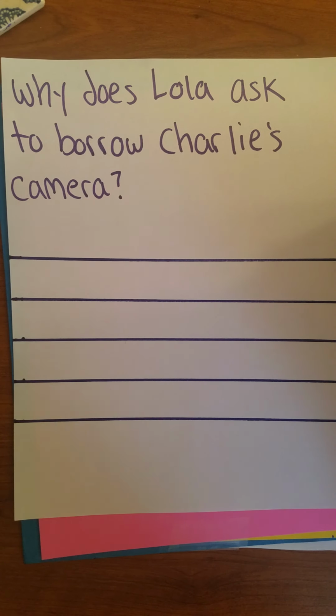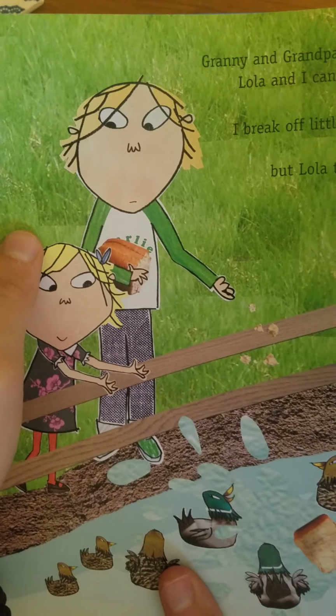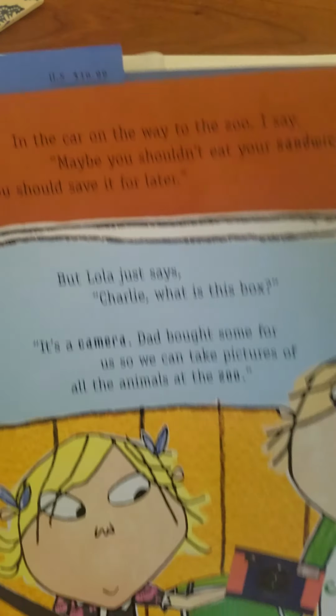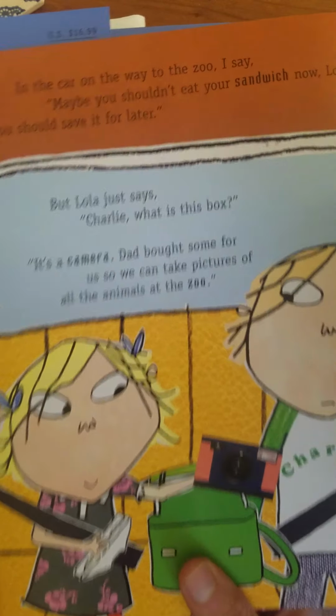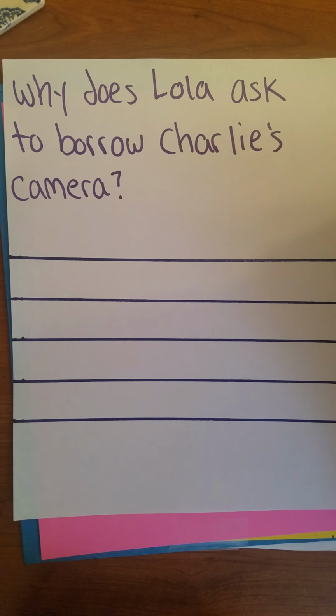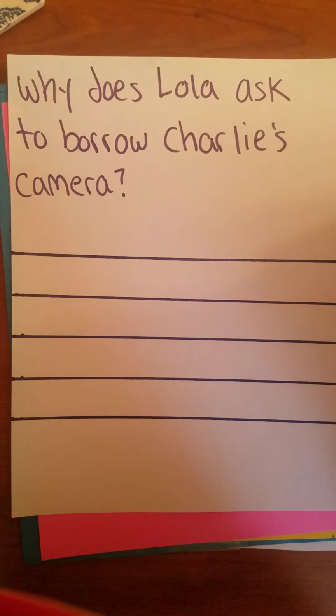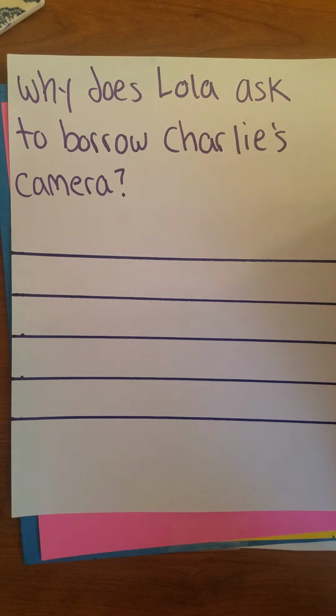But also, some other things have happened in the story already. Let's back up a couple pages. They already fed some ducks. They had to drive to the zoo. And even before that, they had to get ready to go, part of which was taking a bath. Right, so I wouldn't say this was the very beginning of the story.